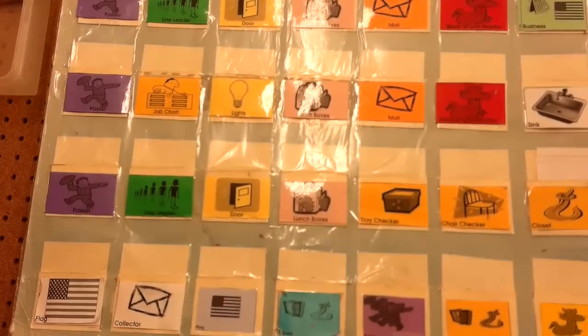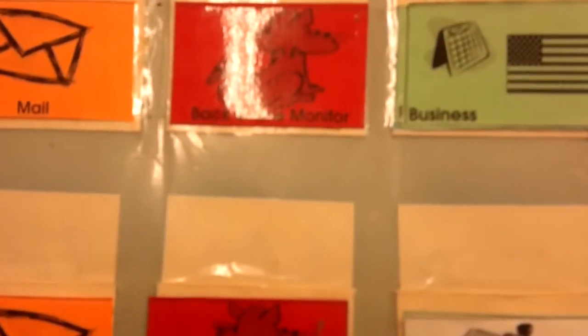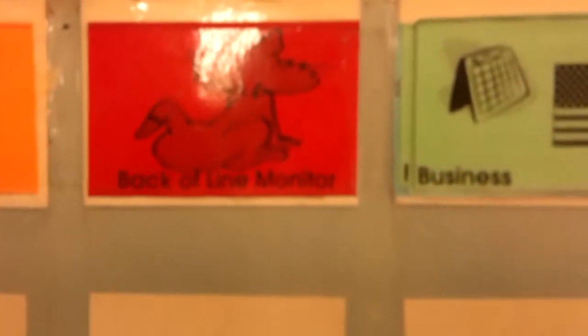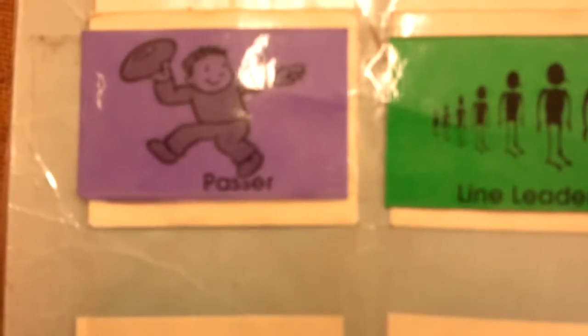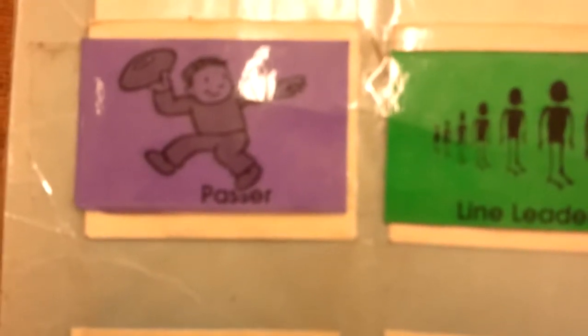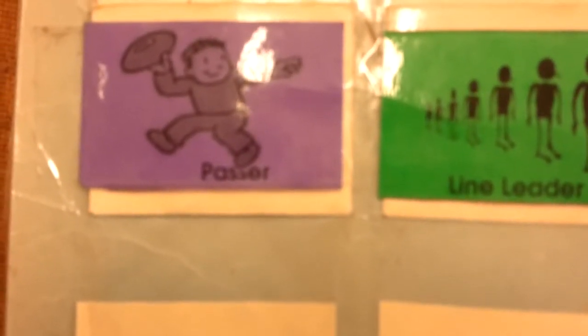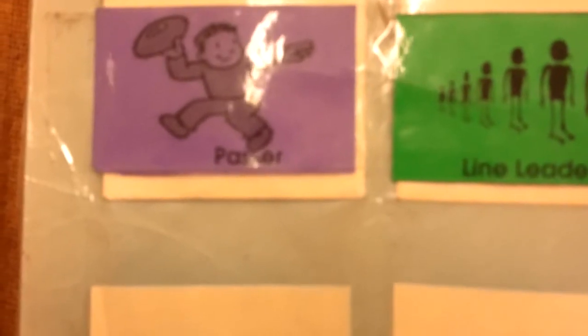For example, we still have lines, so I expect there to be a back of line monitor. That means the person at the back is there on purpose. And a front of line leader. I don't know if we would have a passer, someone who passes out papers. I'd have to check with the big bosses in the district who make those decisions.